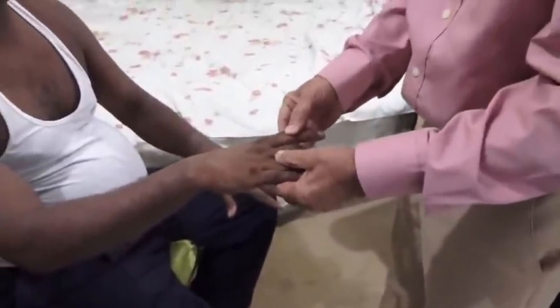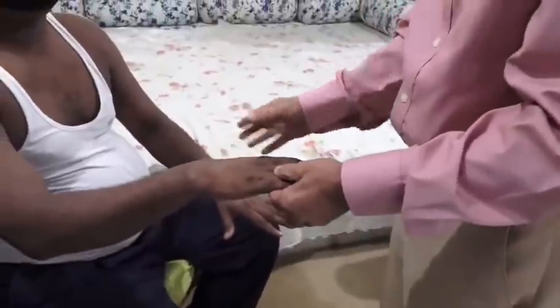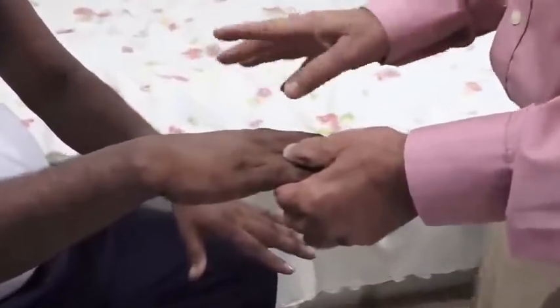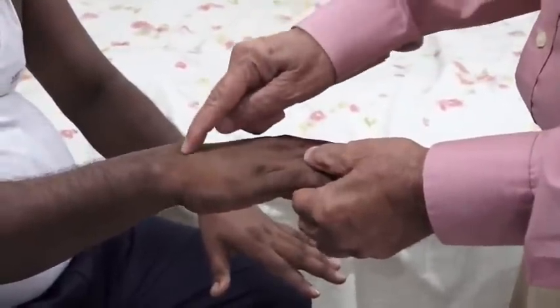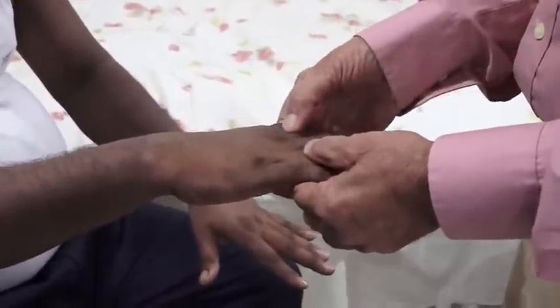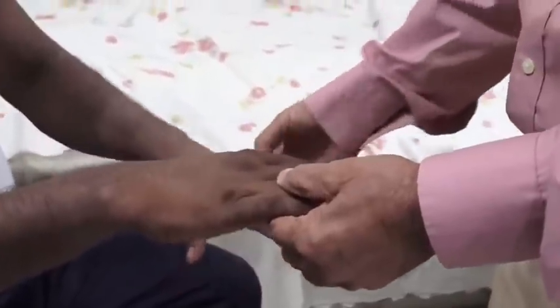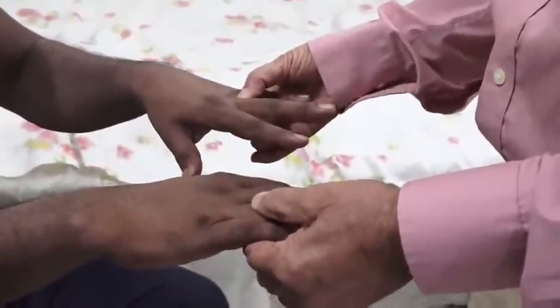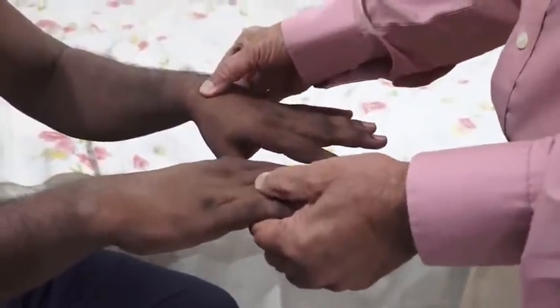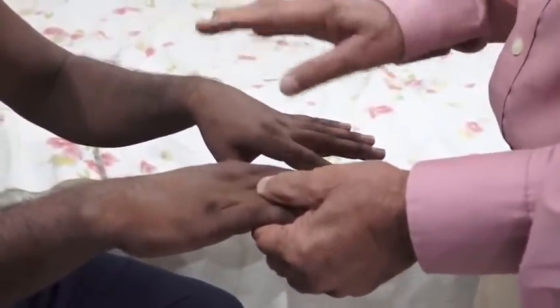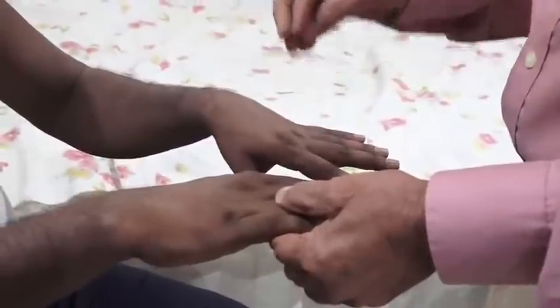These are the joints which are affected on both sides, but not all joints, not bilateral symmetrical. Maybe one joint here, maybe one joint here. So if you have about 4 or 5 joints affected, the diagnosis is 100%.